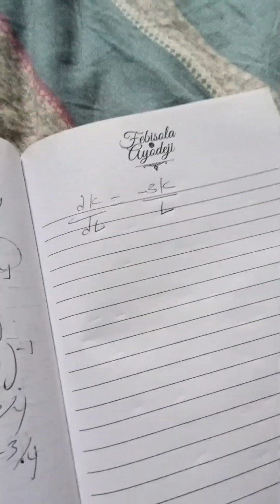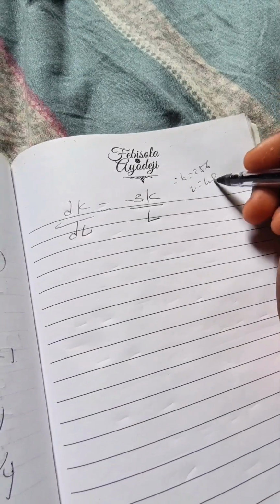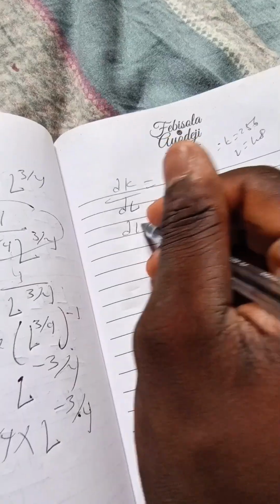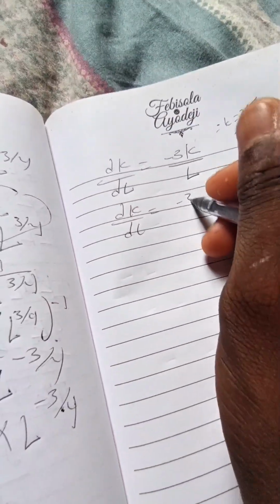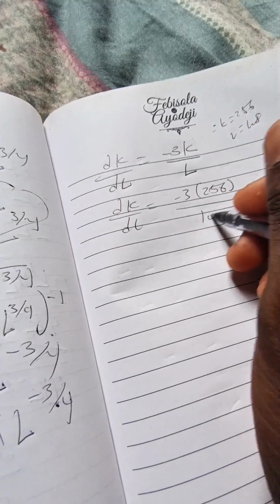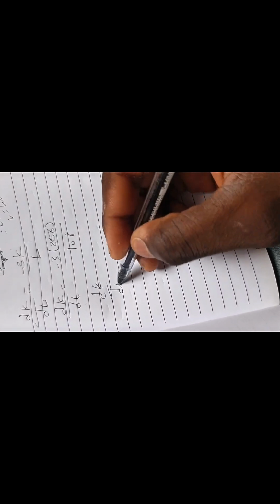So we've solved the first part. Then it says evaluate dK by dL where k equals 256 and L is equal to 108. So just plug in those values into this and we'll have our answer. So dK by dL is just going to give us minus 3 open bracket 256 divided by 108. You can just plug this into your calculator and get your final answer. So dK by dL is equal to minus 7.11. So this is our marginal rate of technical substitution.